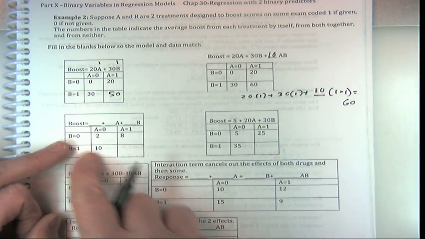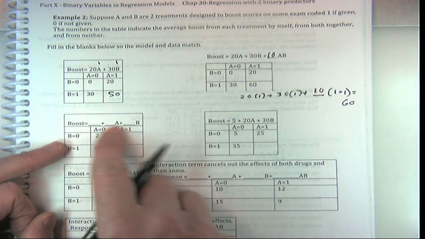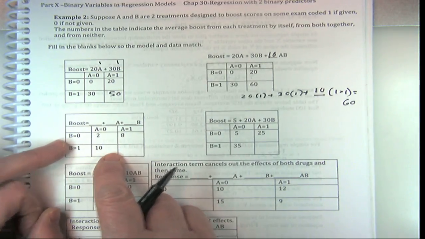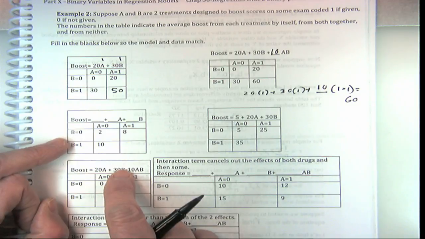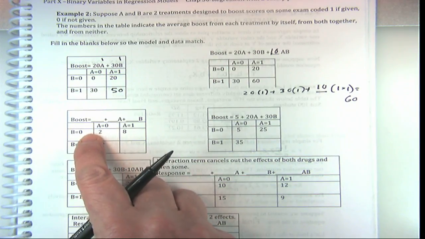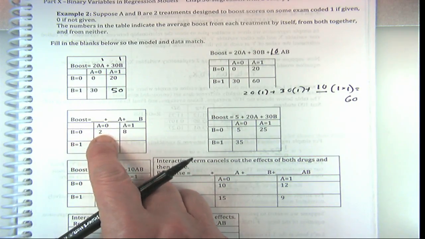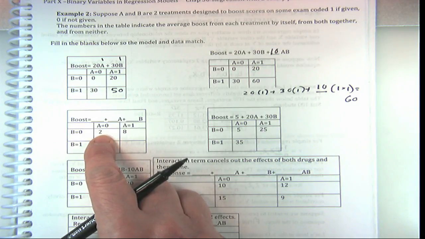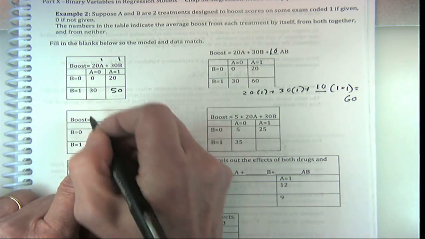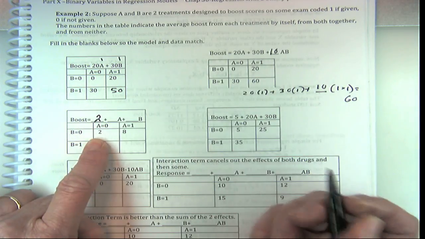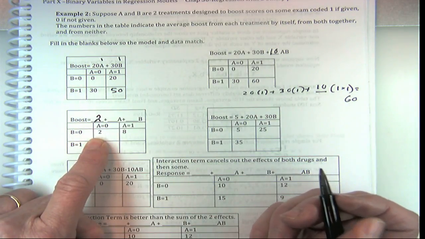So now for here, let's look at this. Here you're given this data, and now you want to come up with the model, the formula. The easiest way to start is, okay, this says when A is 0 and B is 0, what's the boost? That means that without the drug, maybe if you take one exam, then you take it again, you just get some boost without any drugs, right? So that would be 2 right there. That's the starting point.